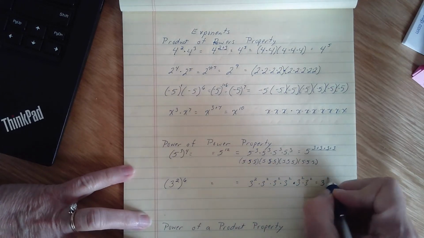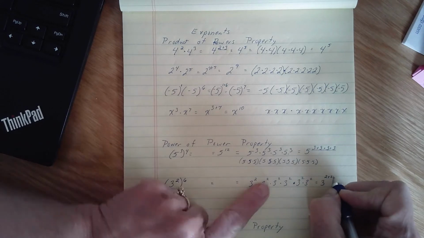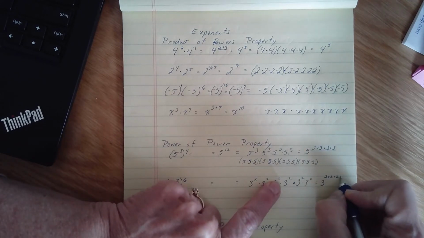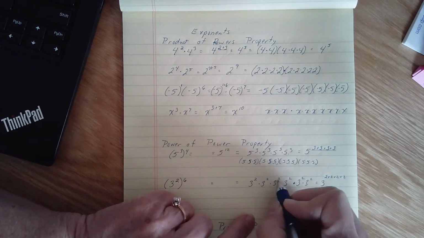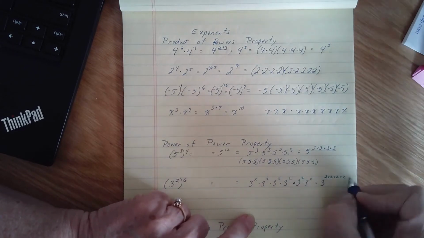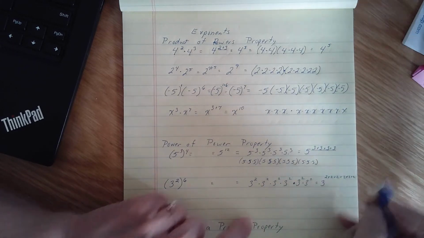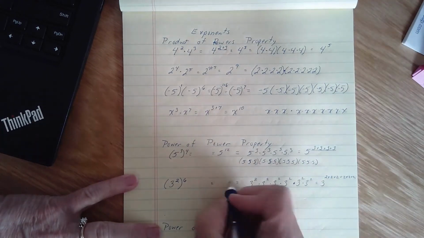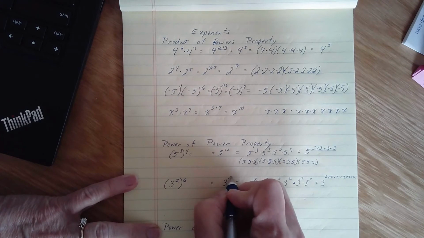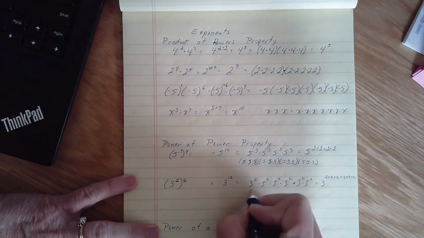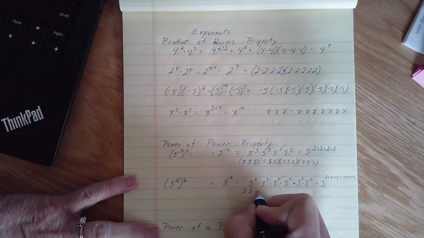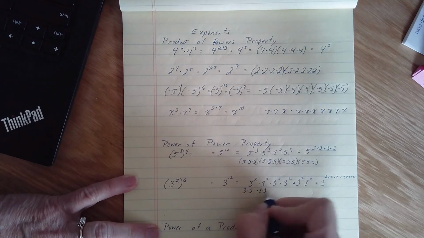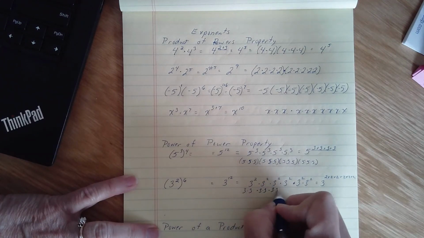So this would be 3 to the 2 plus 2 plus 2 plus 2 plus 2 plus 2. 1, 2, 3, 4, 5, 6 twos. Well, 2, 4, 6, 8, 10, 12. This would be 3 to the 12th. If I expand this, this is 3 times 3 times 3 times 3 times 3 times 3.